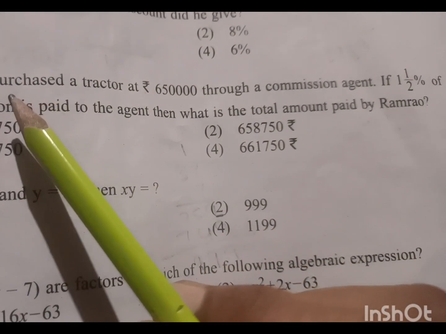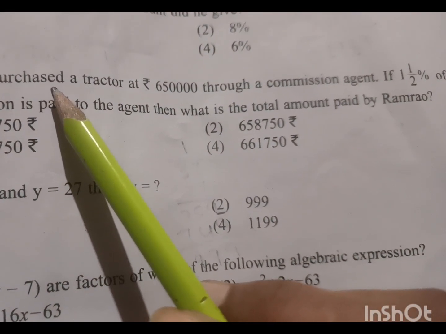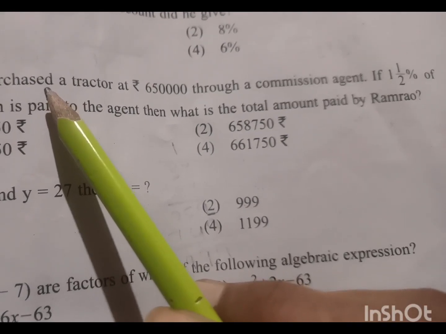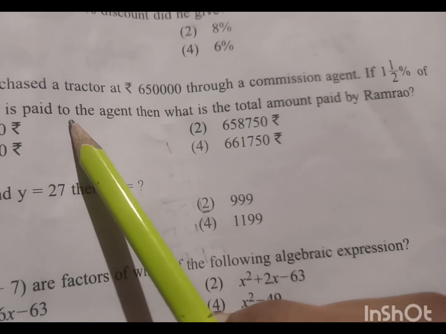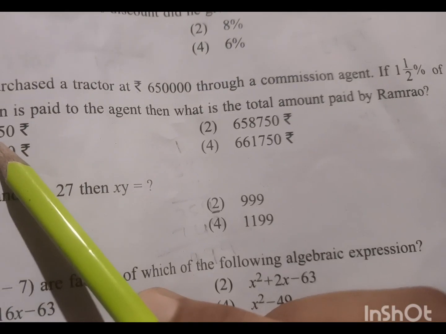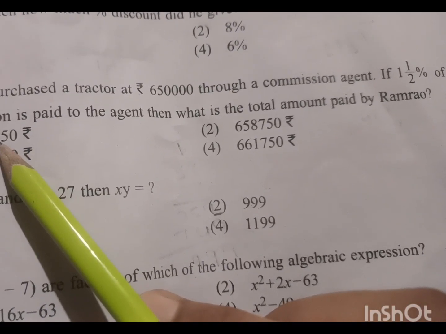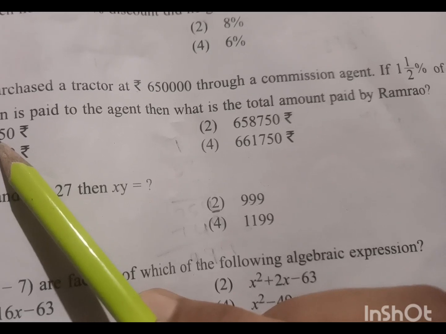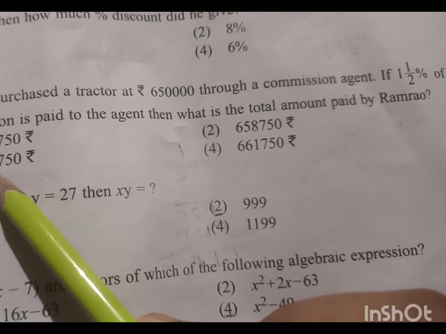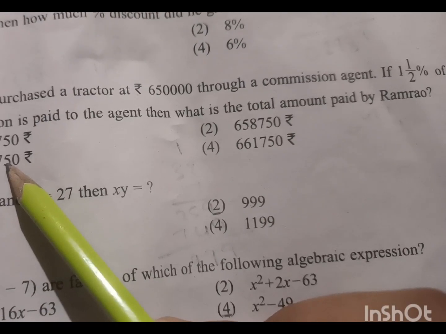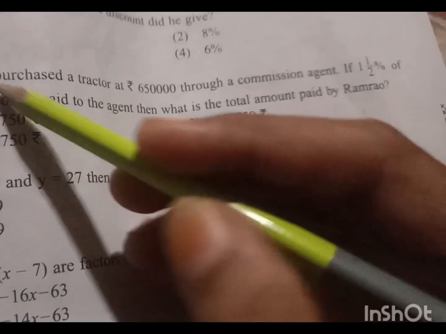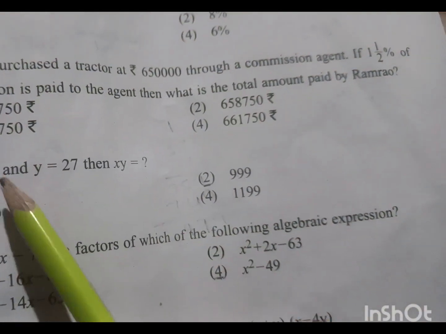Question number 57. Ramrao purchased a tractor at rupees 6,50,000 through a commission agent. If 1.5% of commission is paid to the agent, then what is the total amount paid by Ramrao? Option number 1 6,59,750. Option number 2 6,58,750 rupees. Option number 3 is 6,60,750 rupees and option number 4 is 6,61,750 rupees. Option number 1 is the correct answer.